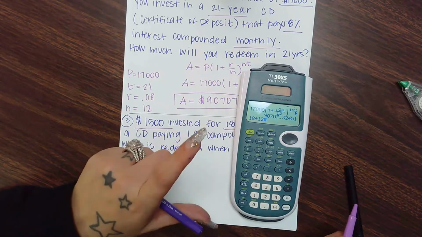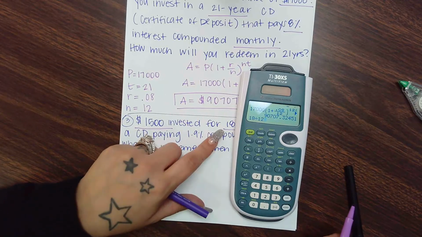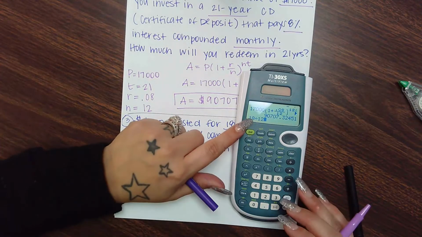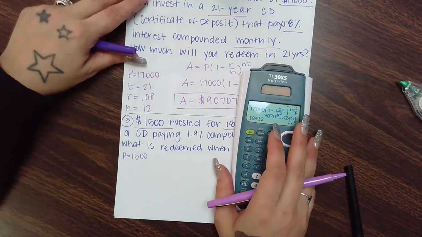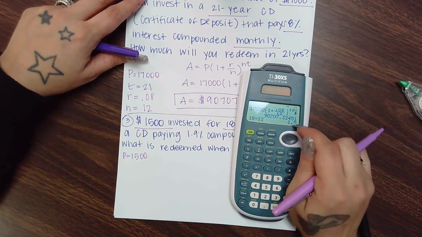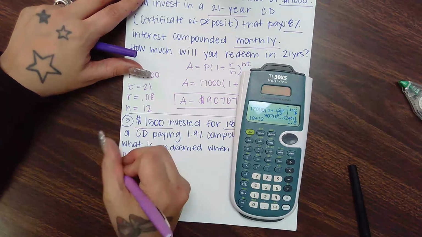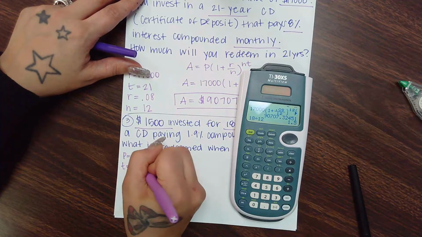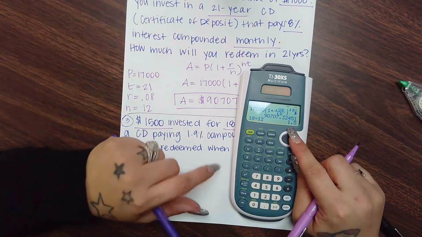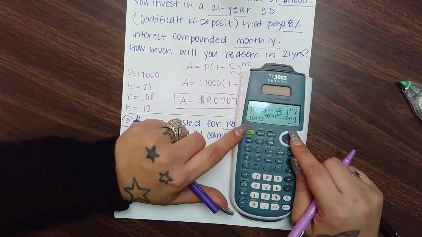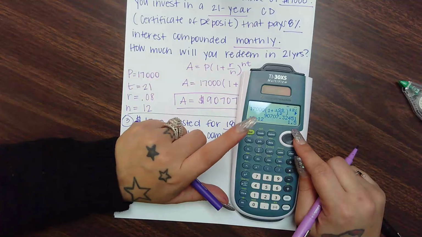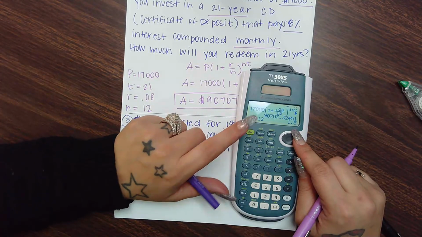If it said 36 months, you do 36 divided by 12. 18 divided by 12 is 1.5. This is what we use for our T because it said time in years. It didn't say time in months. So my time is 1.5. If you think about it, that should make sense: 12 fits into 18 once, and then there's a remainder of 6 months, which is half a year, 0.5.